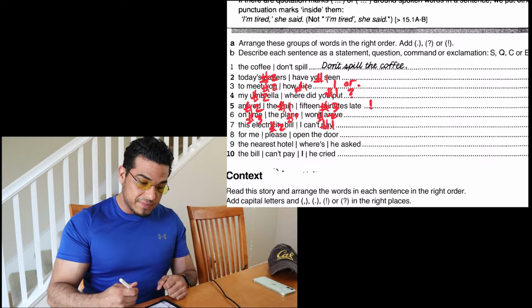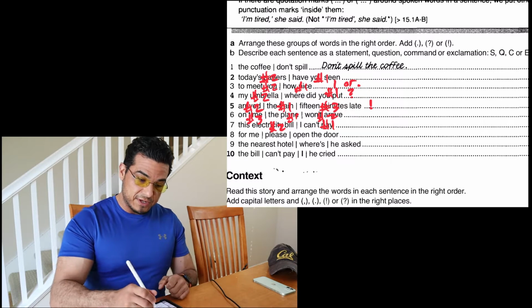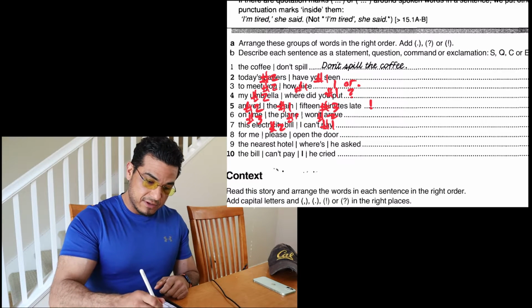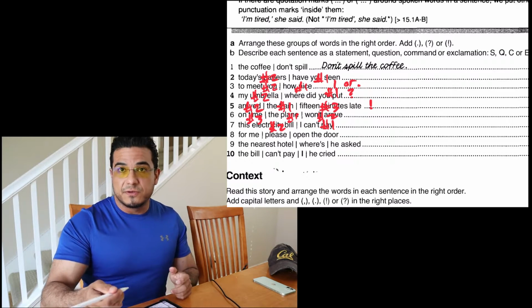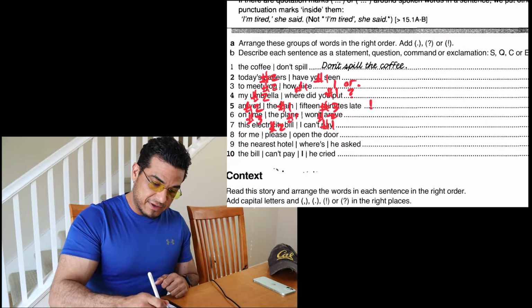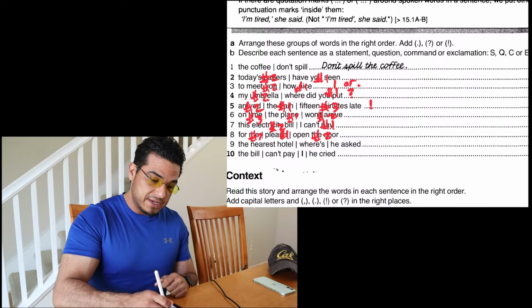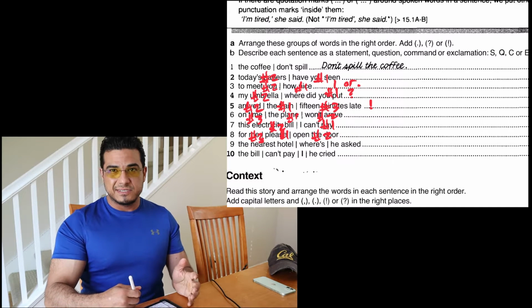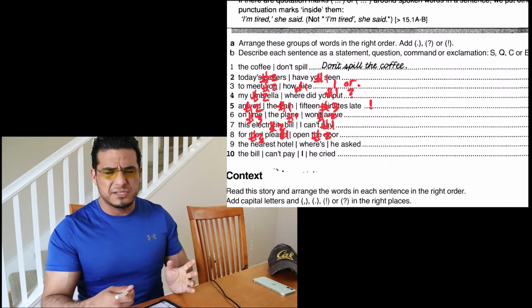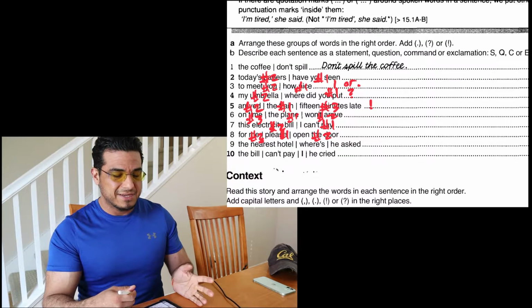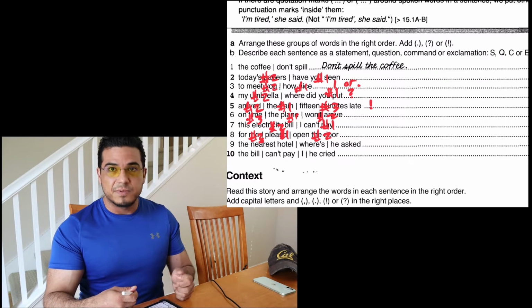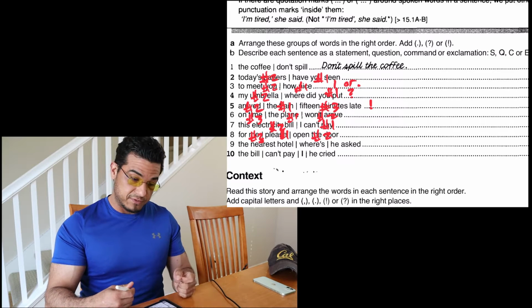All right, number eight, "for me, please open the door." It should be "Open the door for me, please," or "Please open the door for me" also works. So we have "please open the door for me." And this is a command, in a way, but it's done politely, right? You preface it with "please."